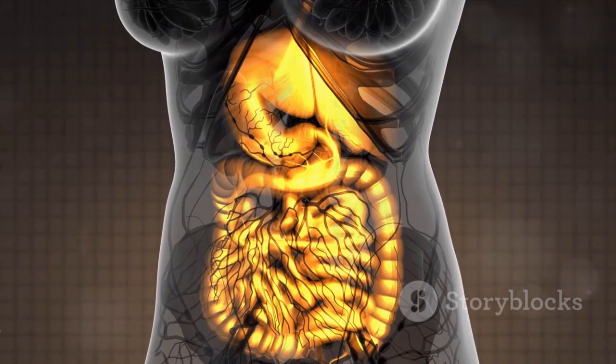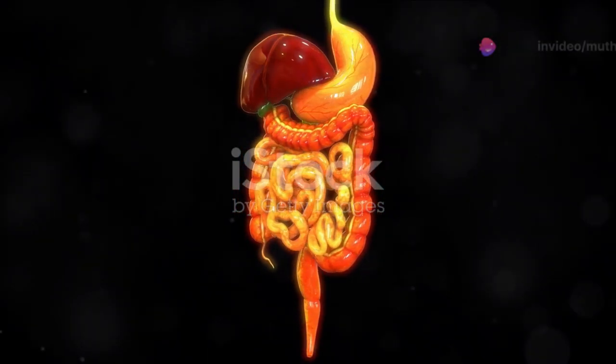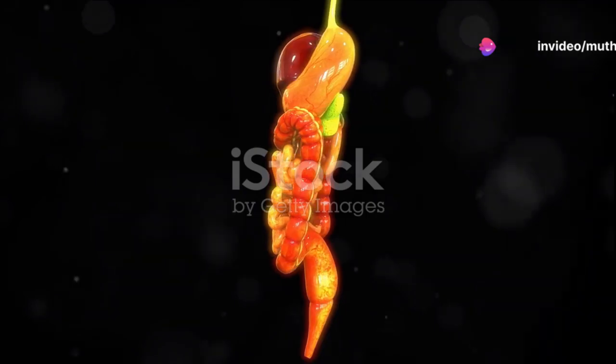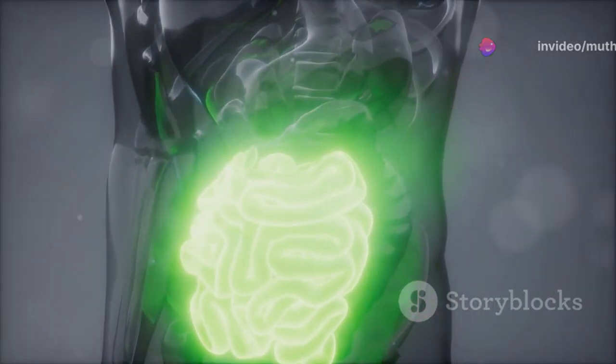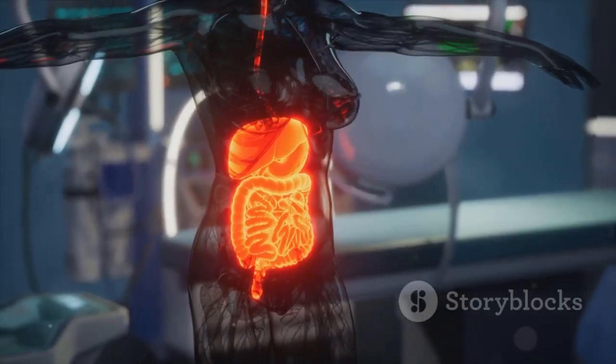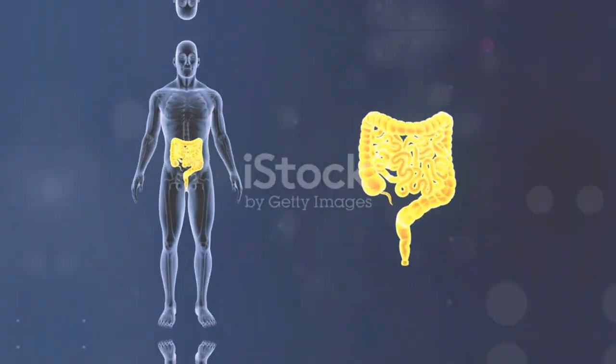Why is the digestive system so crucial, you might ask? Well, it is essential for breaking down food into nutrients, which the body uses for energy, growth, and cell repair. Without this complex system, the body would not be able to absorb the nutrients necessary for health and survival.